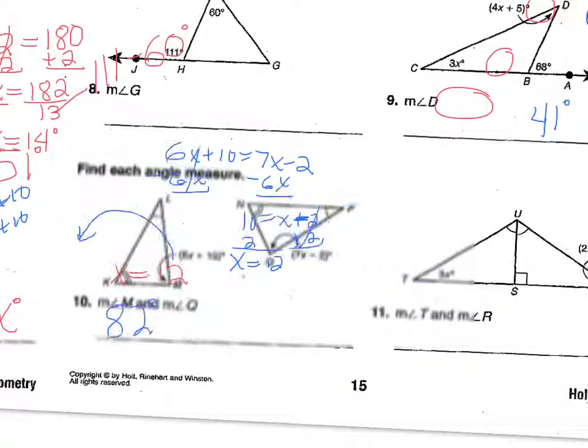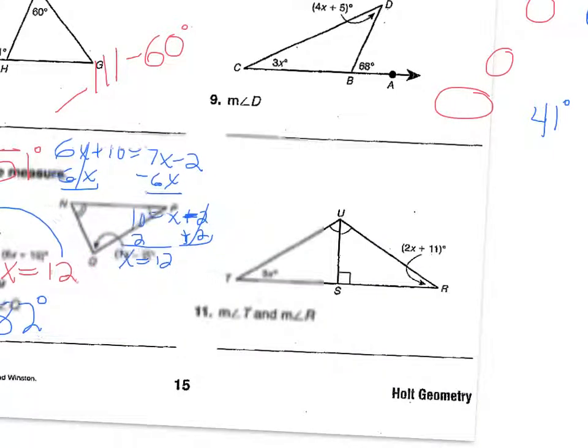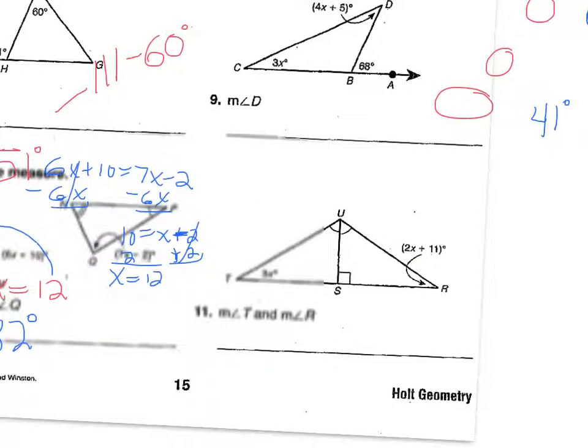Okay, now number 11. So in problem number 11, any ideas on what to do to figure out that answer? They equal each other because of the third angle theorem. What do you mean third angle theorem? Well, one pair of angles is congruent. A second pair of angles is congruent. Therefore, the third pair of angles would be congruent.